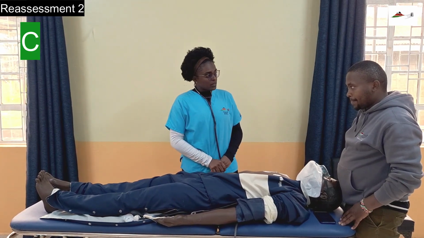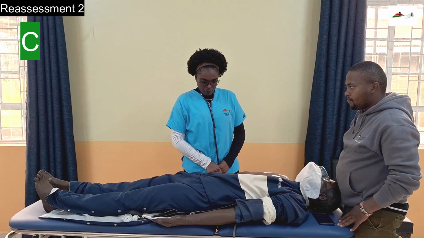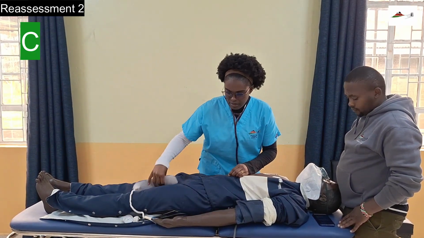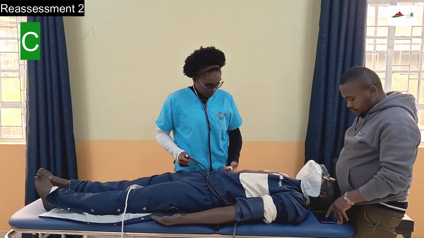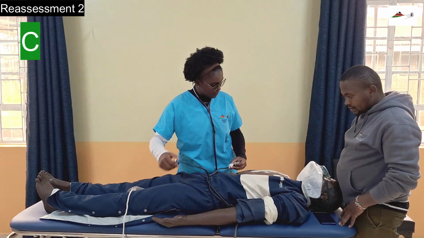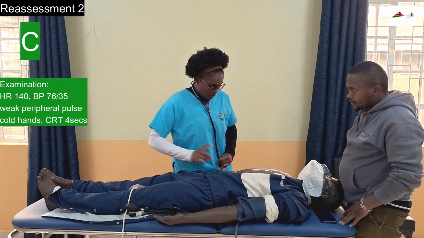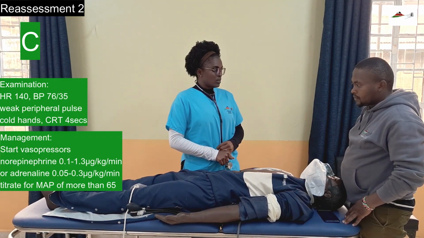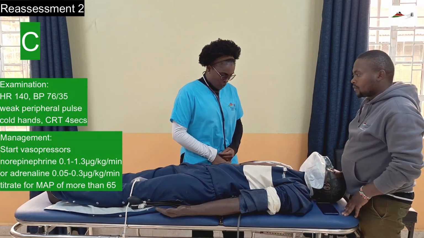And we've already given 2 boluses of fluid currently. So it might be time to scale up. Let's check his blood pressure and see what that looks like now. 76/35. That is still quite low. So because we've already given fluid, I think it's time to move to vasopressors and call the critical care unit so that we admit him to the ICU.